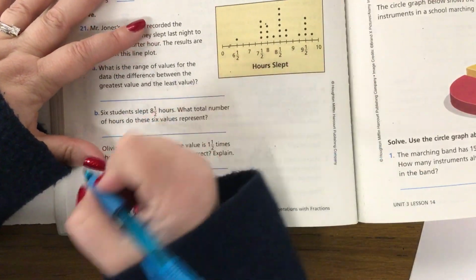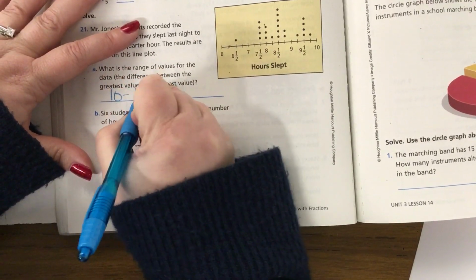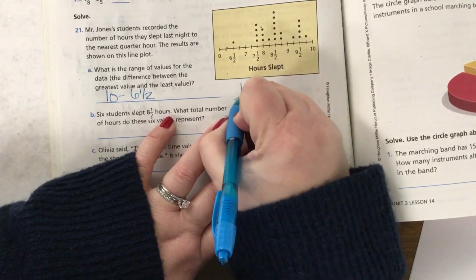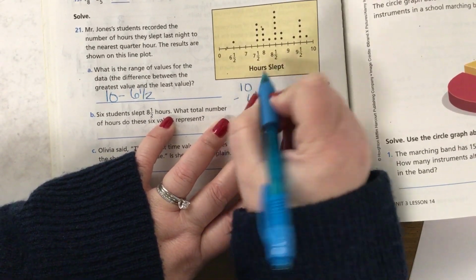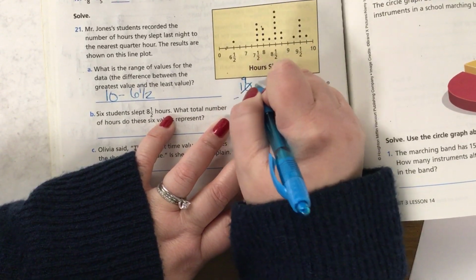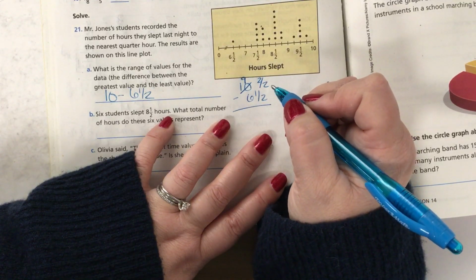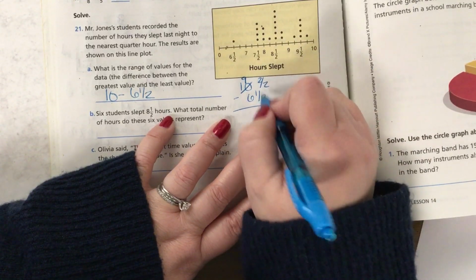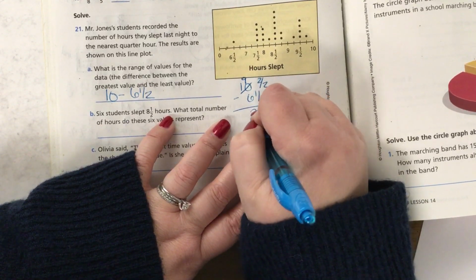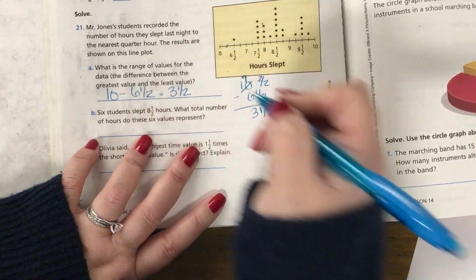So the range is the ending point and the starting point subtracted. So in order to find that, I'm going to go 10 minus 6 1/2. Okay? So 10 minus 6 1/2. I can't obviously take a half from 10, so I'm going to make that 9, and then I'm going to make this 2 over 2. And I chose 2 over 2 because common denominators. So that's 1/2, and then 9 minus 6 is 3. So the range is 3 1/2.